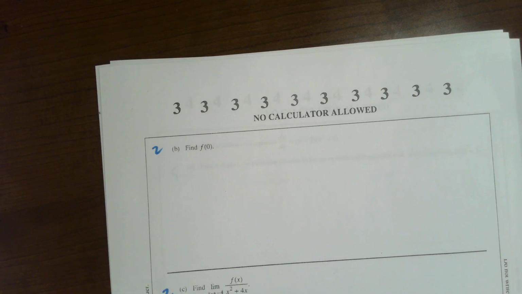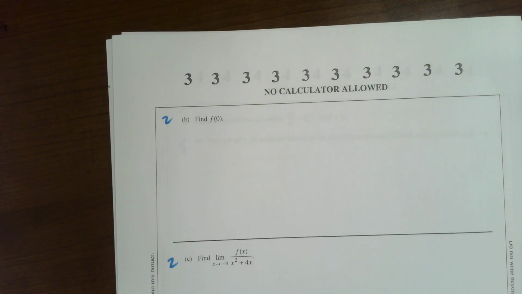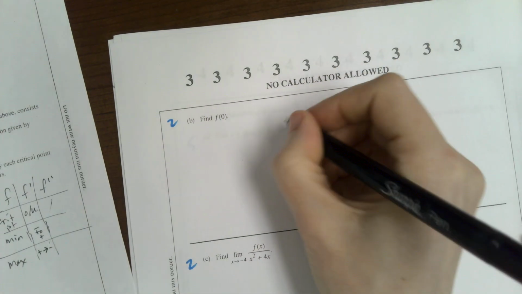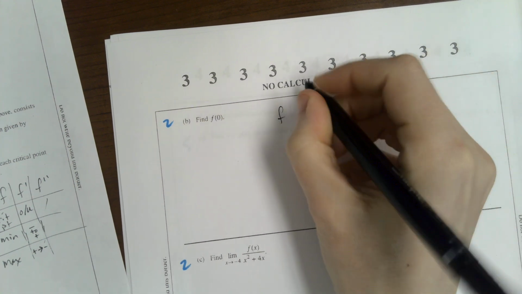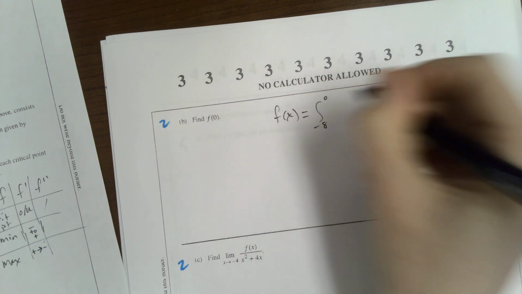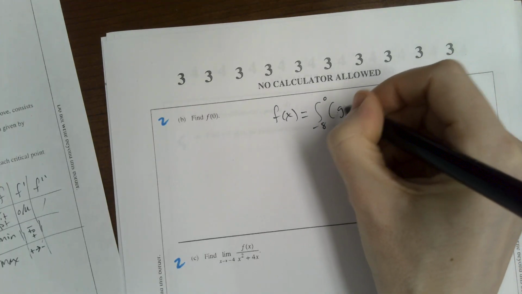Now this one, so this is 2 points. Find f of 0. Let me carry this over: I know that f of x is equal to the integral from -8 to 0.